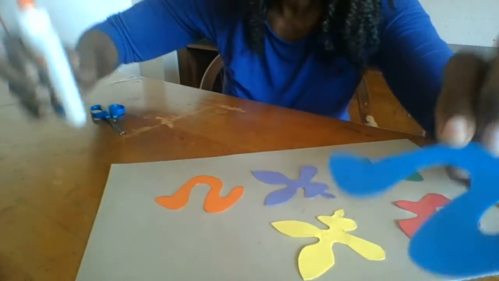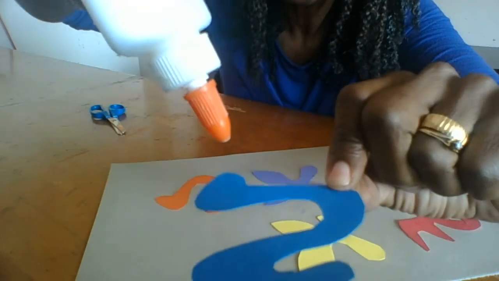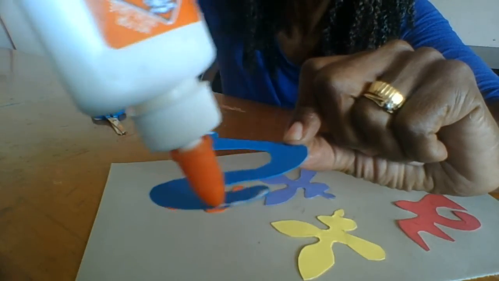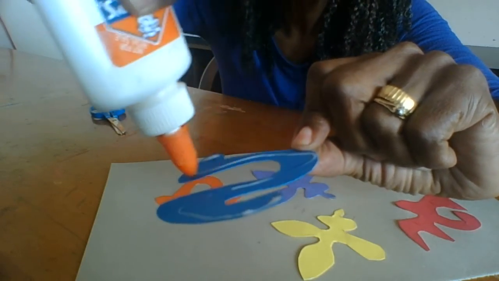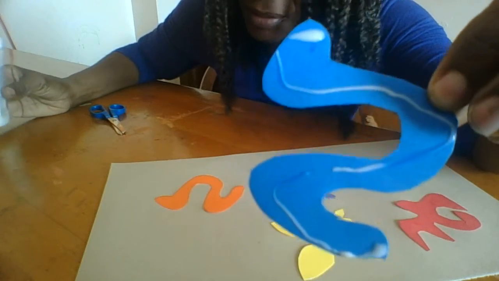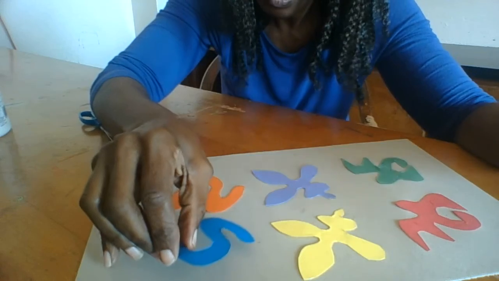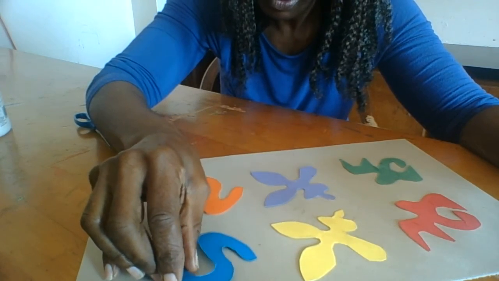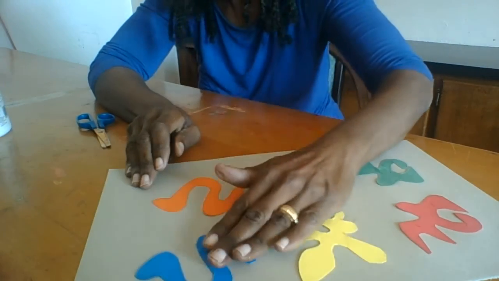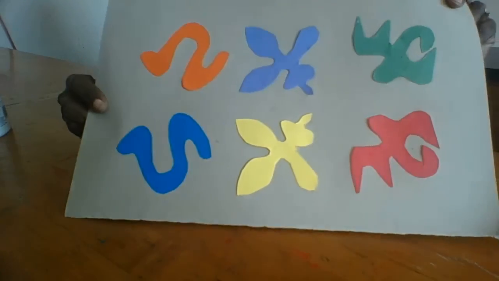Then the last shape we're going to glue down. Little bit of glue, not a lot, little bit, about like that. No glue is dripping, very little glue is needed. And then we're going to make sure this image mirrors this one. And we have our finished product here.